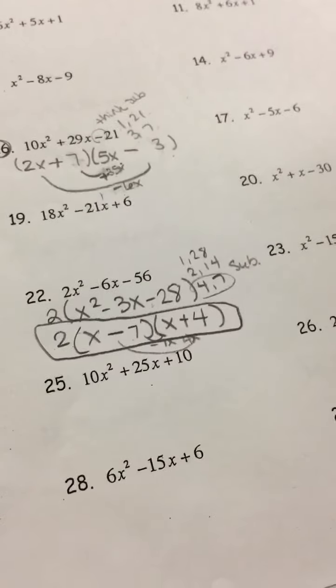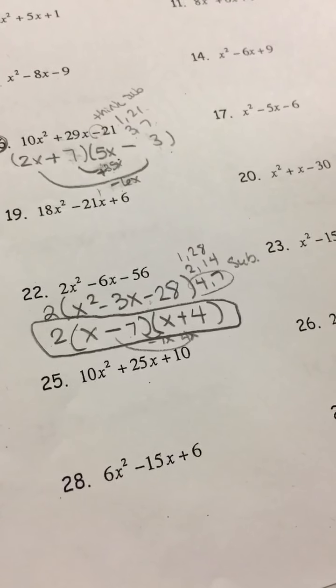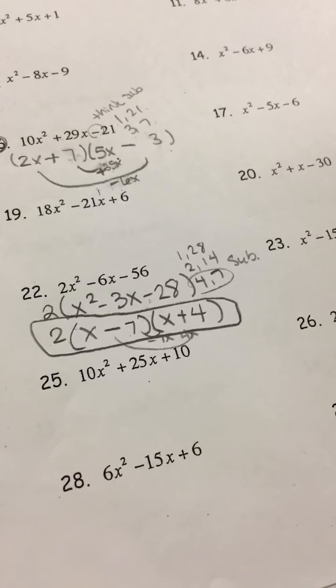Okay. This is probably the hardest worksheet that you'll do. That's why we're going to practice this a few times.